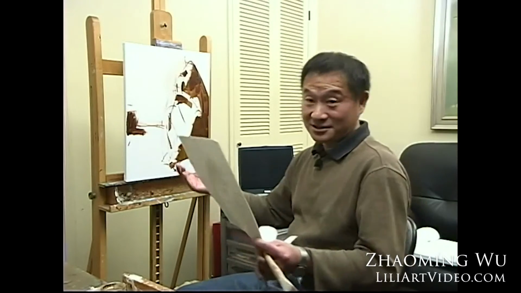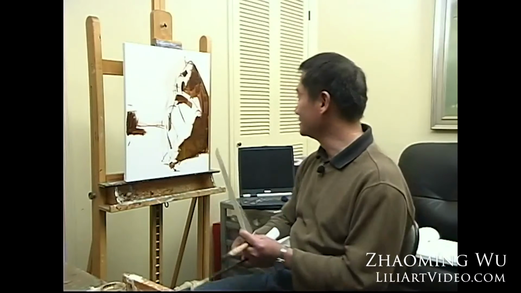If you put the cool color first, and then put the warm color on top of the cool color, I think it's a little easier to make mud. With warm color first, you keep it a little more intense and pure. So that's why. Of course, maybe someone has a different way to approach that. Well, that's my way.